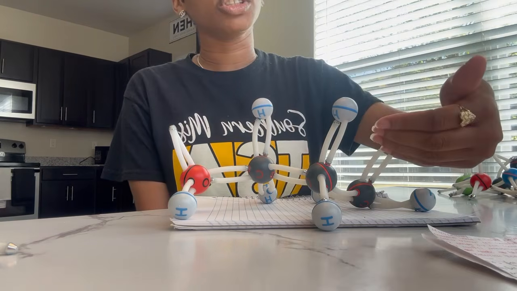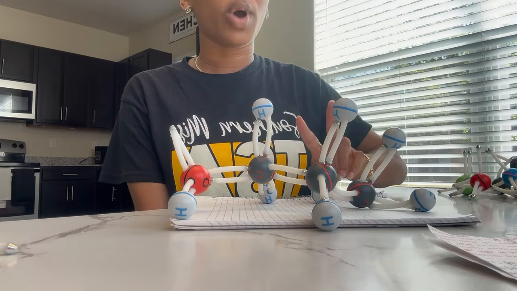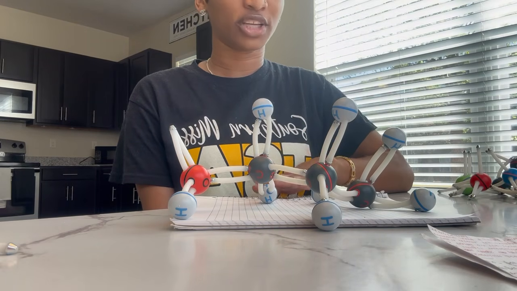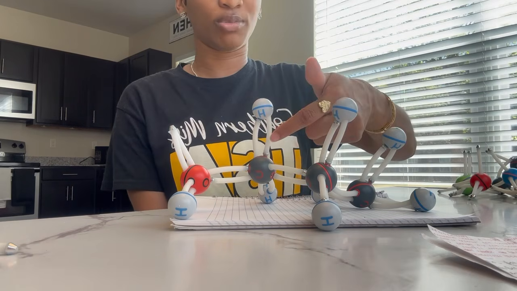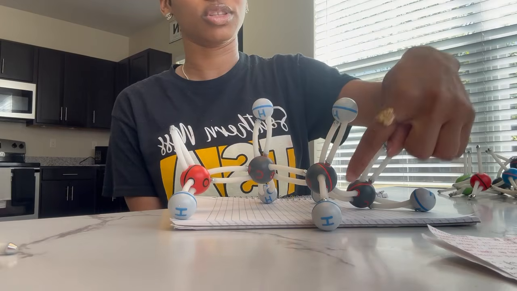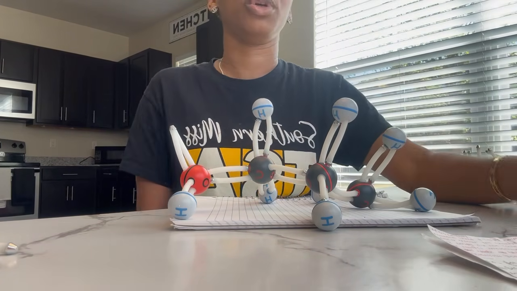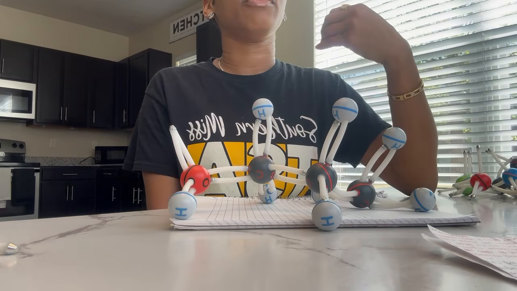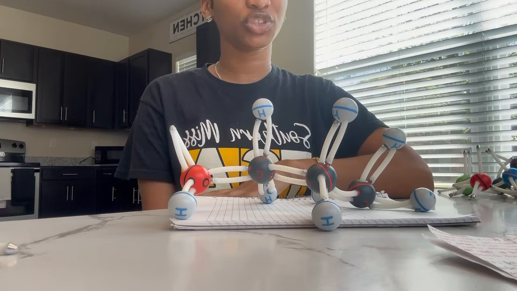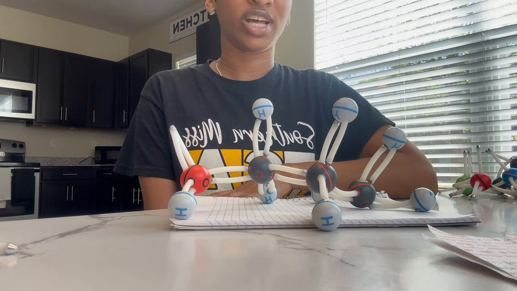But if you take a closer look, you'll notice that there are 2 white lines. There are 2 white lines because for one single bond, there are 2 electrons per bond. So this is one single bond, and then 1, 2, 1, 2, 1, 2, 1, 2: 2 electrons per single bond. Some molecules could consist of double bonds or triple bonds. For double bonds, there are 4 electrons per bond, and for triple bonds, there are 6 electrons per bond.